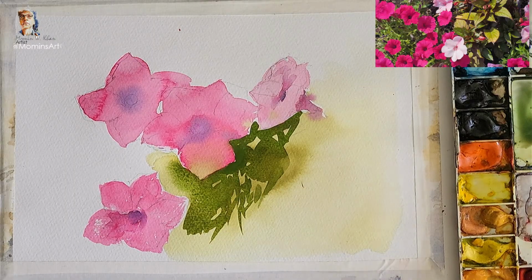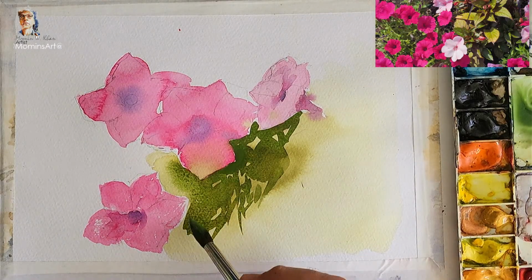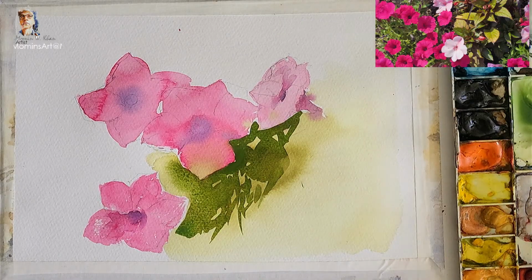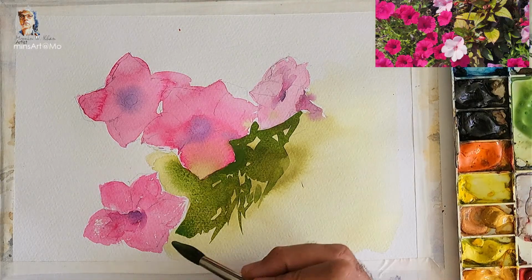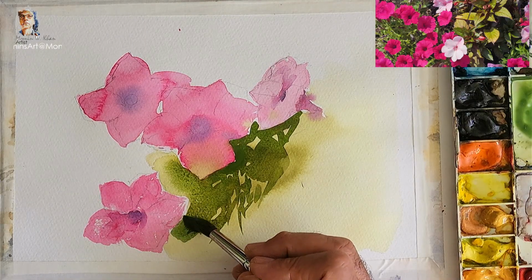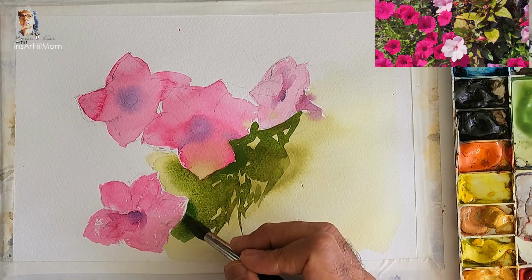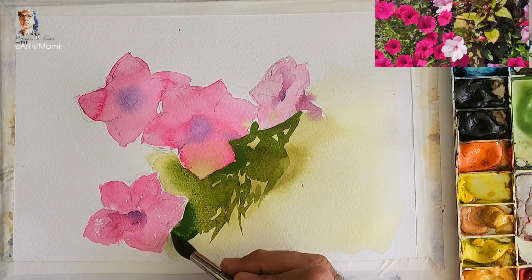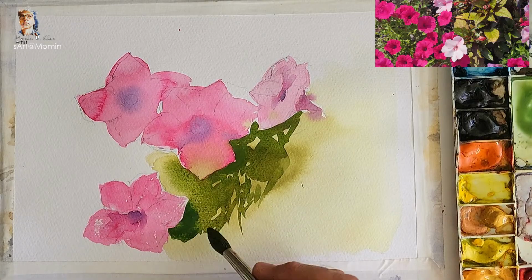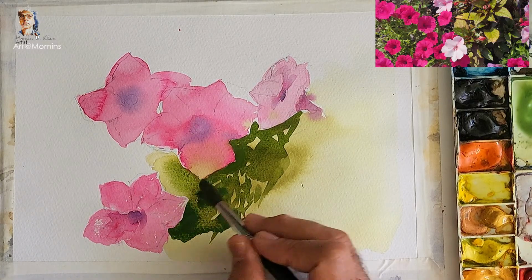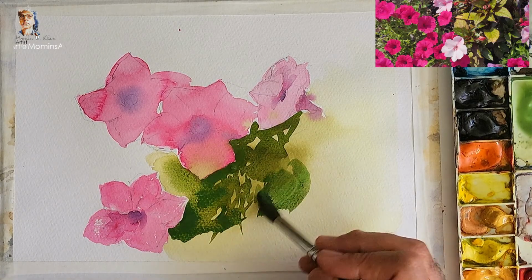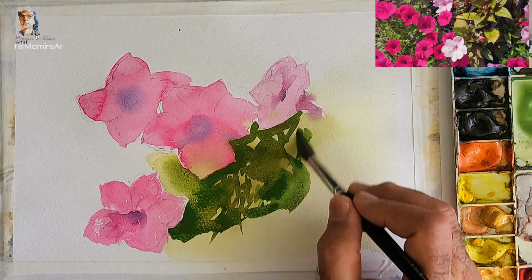So I would avoid the Payne's gray now, and I would just go with the sap green, and I have another, I think it's a Viridian green. Not too much. With Viridian green, you have to be a little bit careful. You don't want to put too much, because Viridian green makes the green color more like an acid color, right? So you don't want to use that to make this green color darker.